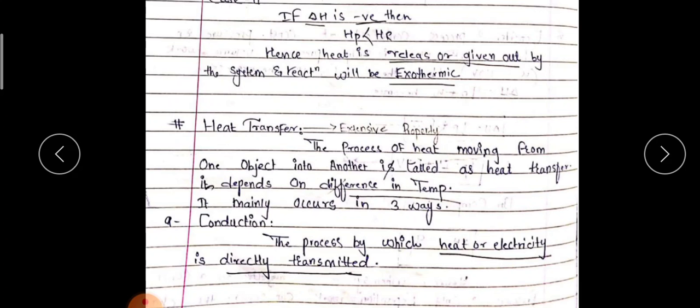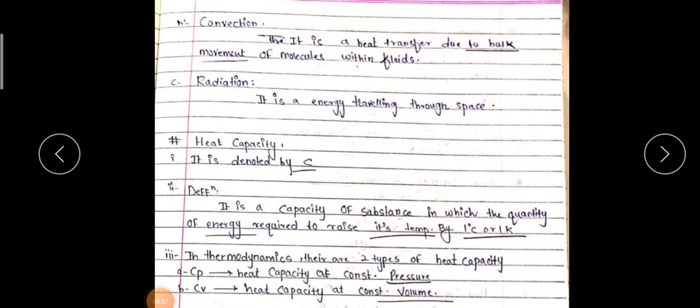Then the conduction, the process by which heat or electricity is directly transmitted is called conduction. That you have to remember. Very simple it is. Then convection, it is the heat transfer due to the bulk movement of molecules within a fluid. Then the radiation, it is the energy traveling through space. These are the three ways by which heat transfer takes place.